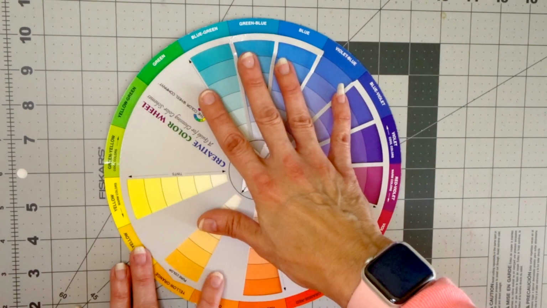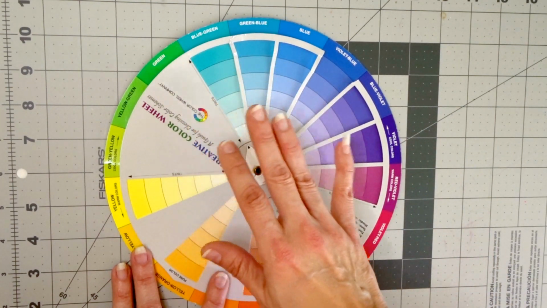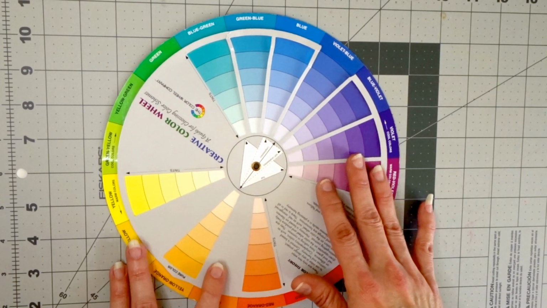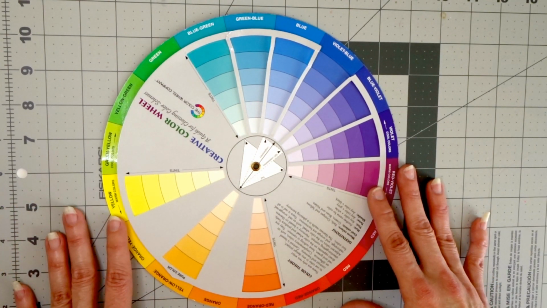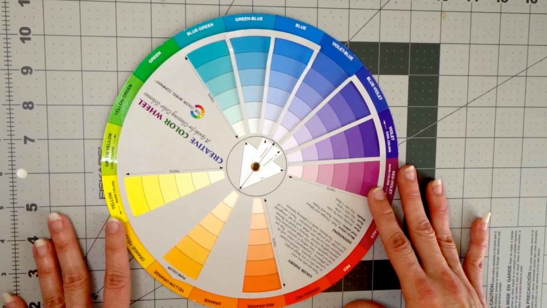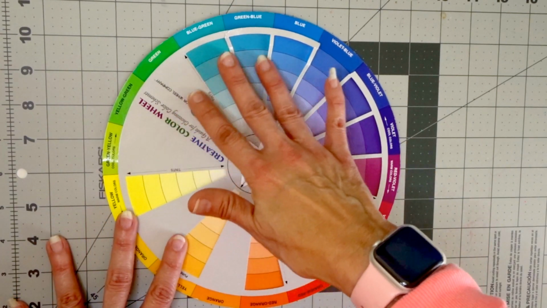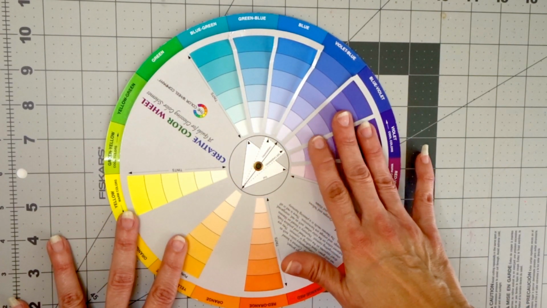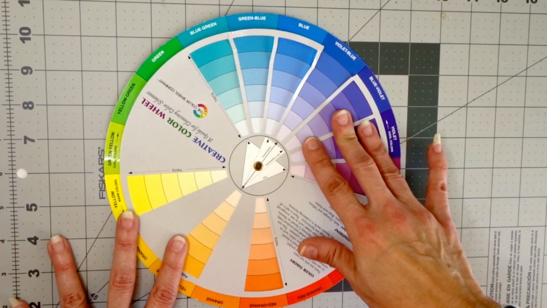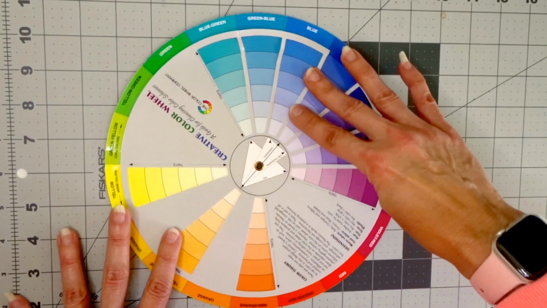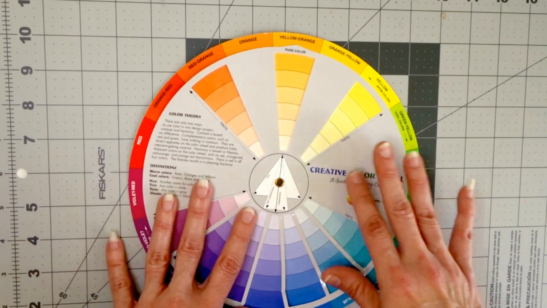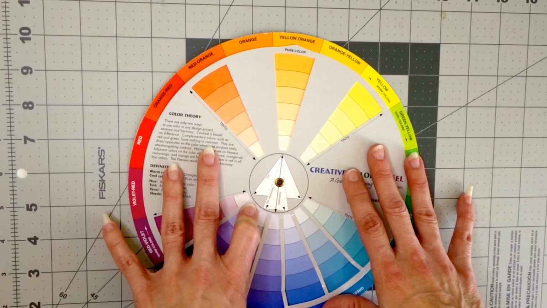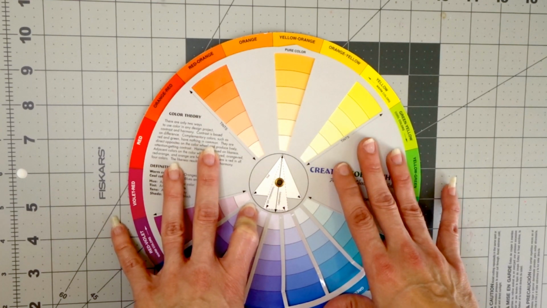So these to me would be more like if I'm coloring a page and it's late at night and I just want to feel calm and relax, or if I was doing one of those mandalas and I just wanted to relax and de-stress, then I may go to the cool side of the color wheel. If it's in the middle of the day and I'm feeling down and I want to feel a little bit happier and bring myself a little bit of energy, then I would use this side of the color wheel with my warm colors.